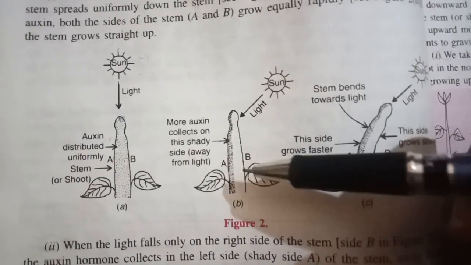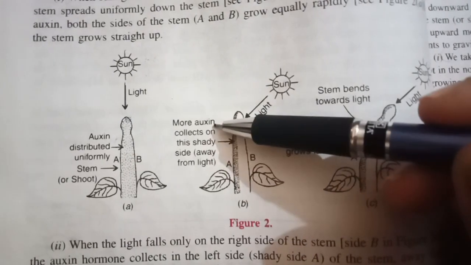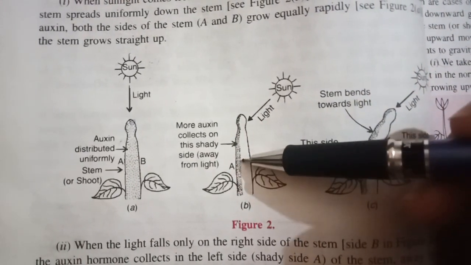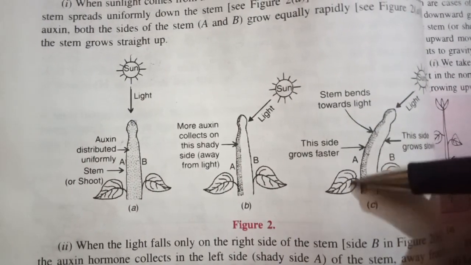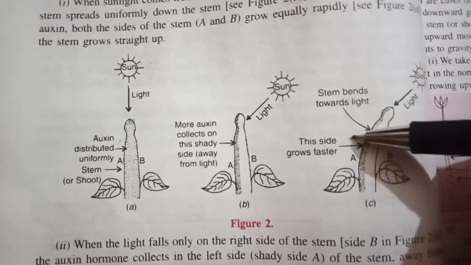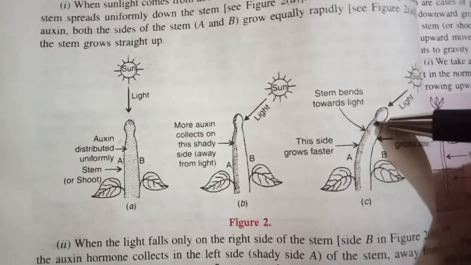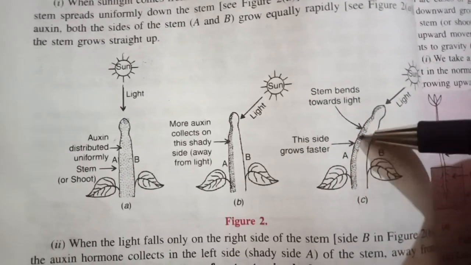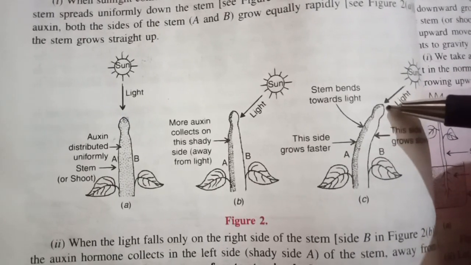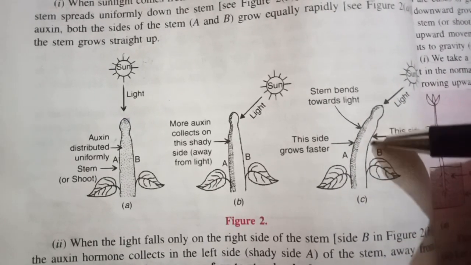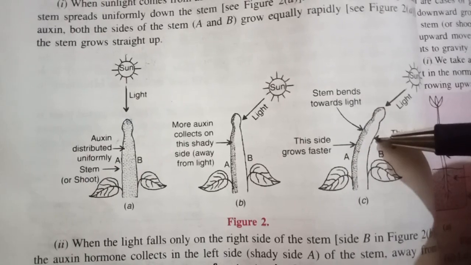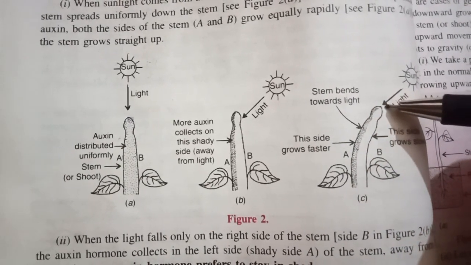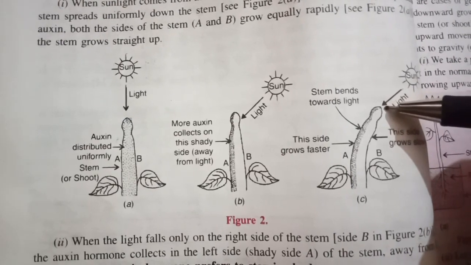As all of you know, auxin hormone is responsible for growth. If it collects only on one side, then the side of the stem where more auxin is present will grow faster than the other, resulting in the bending of the stem towards the sunlight.